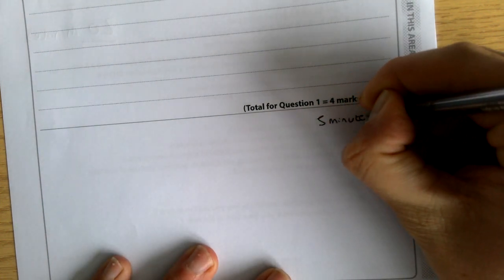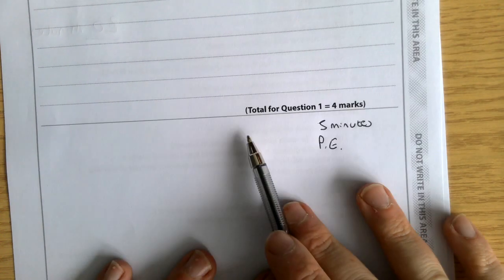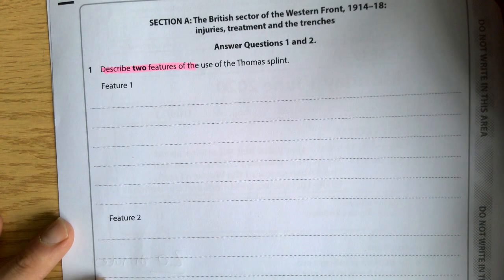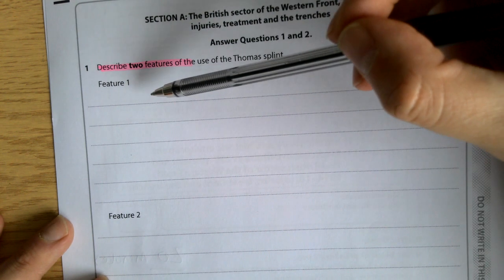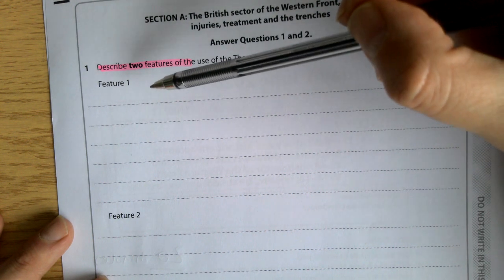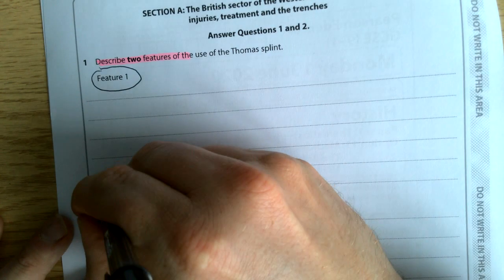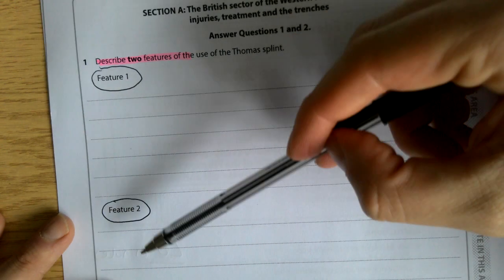okay, and you need to make sure you follow the pattern, which is point, evidence, okay. We spoke about this before. You'll literally write no more than 2 sentences probably for each feature. The one thing you can't do is put 2 features in one box and think you can get the marks. It clearly stipulates, when you look here, it says feature 1, it says feature 2. You need to make sure that you give me 1 feature here, 1 feature there.